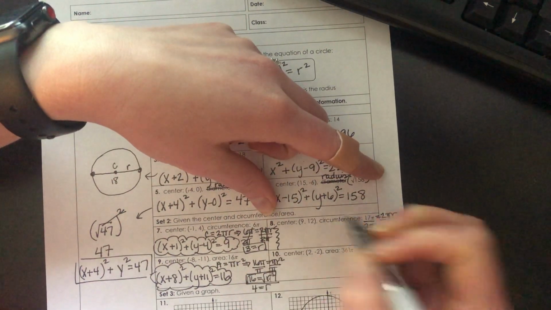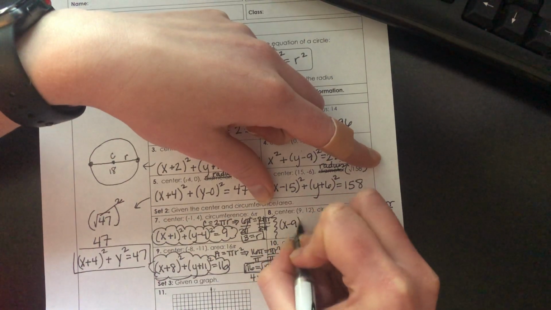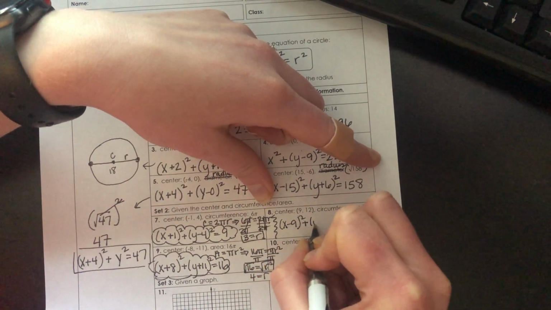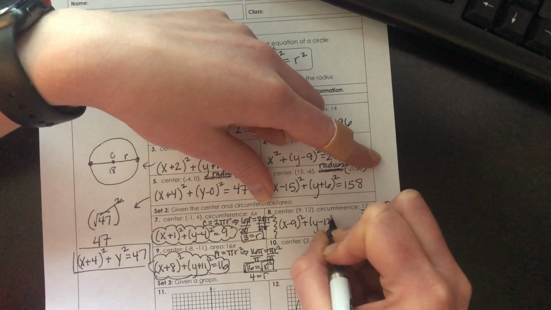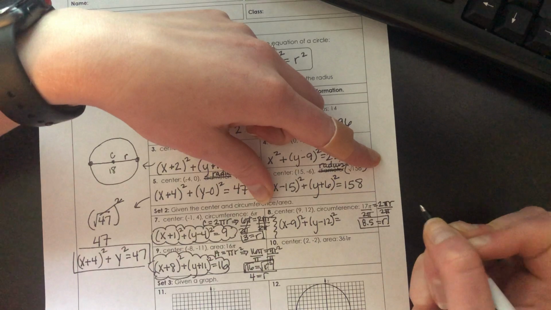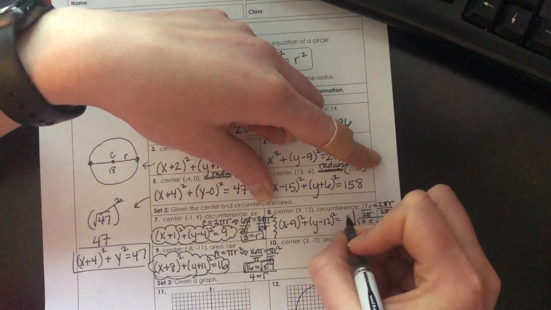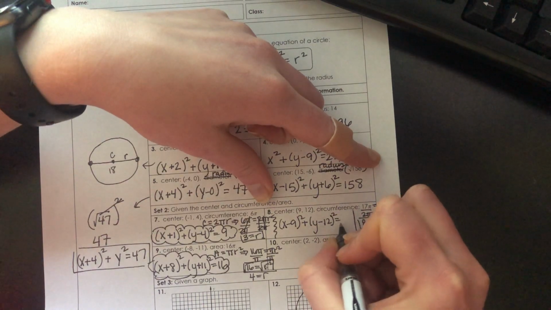So now I have x minus 9 quantity squared plus y minus 12 quantity squared equals 8.5 squared, which is 72.25.